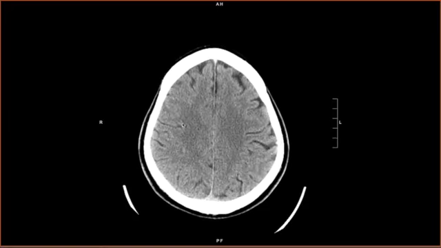This is the right side of the patient here. This is the left side of the patient. This is the anterior portion, this is the patient's forehead, and this is the posterior portion of the head.